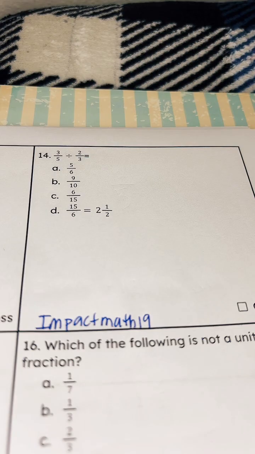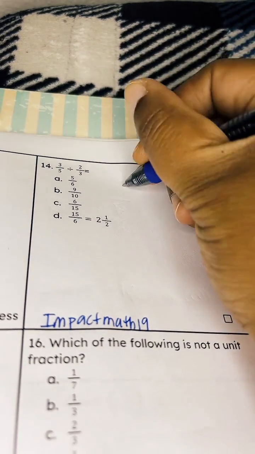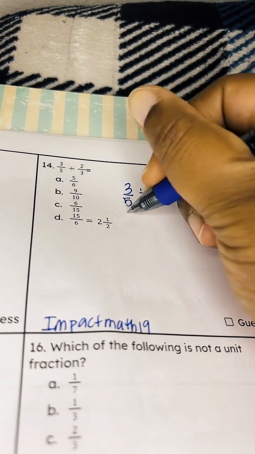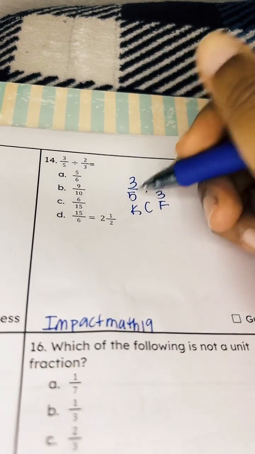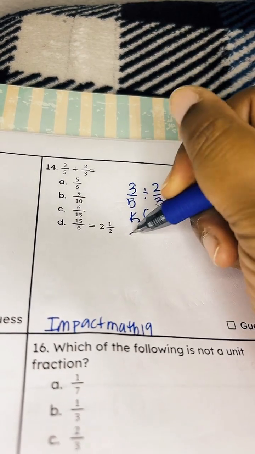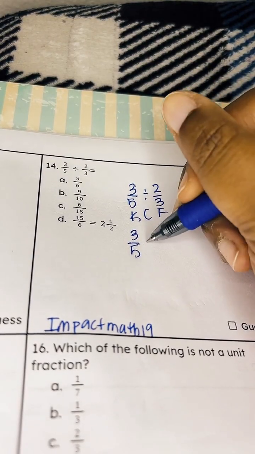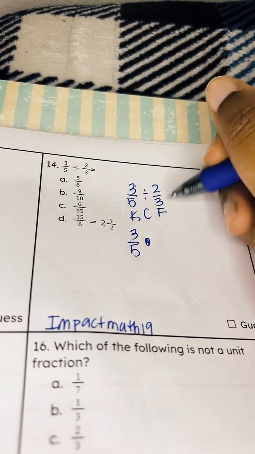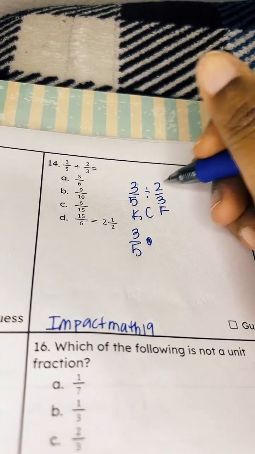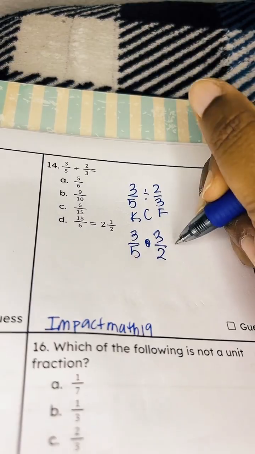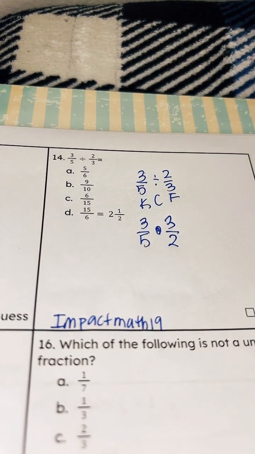B. Javi said B. Keep, change, flip. 3/5 divided by 2/3. We've got to keep it, change it, flip it. Keep this 3/5. We're going to change this division to times, and then we're going to flip this. Some people might call it the reciprocal. All that fancy word means is flip, okay?